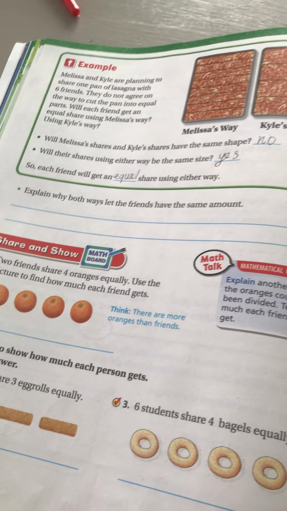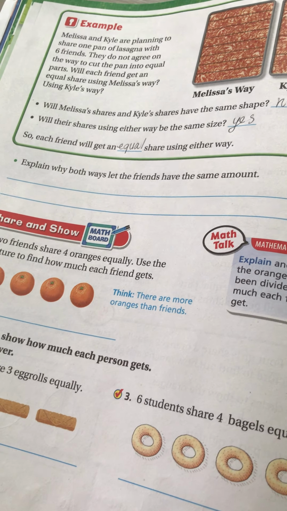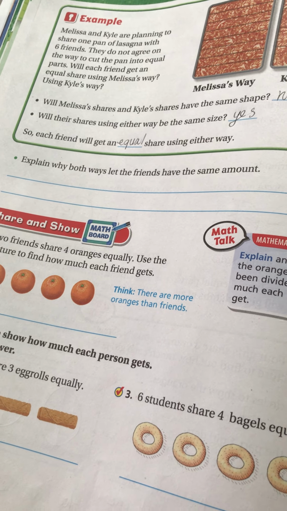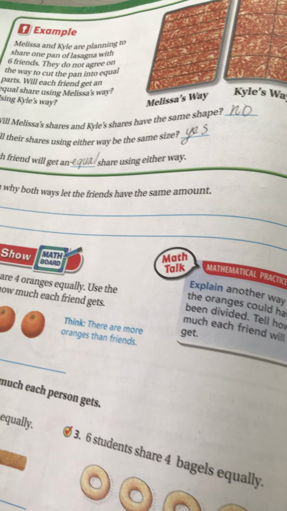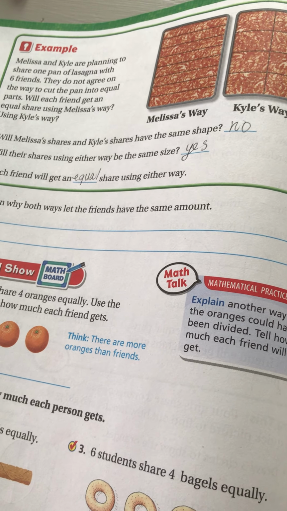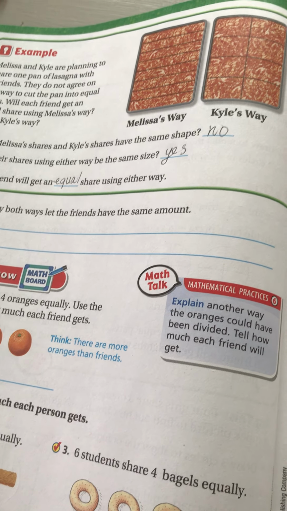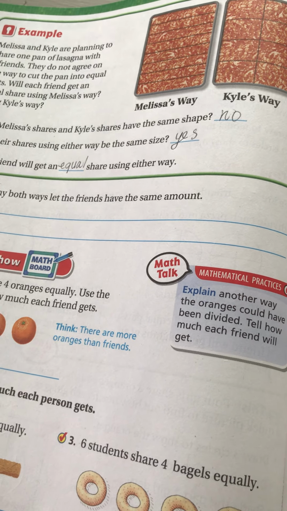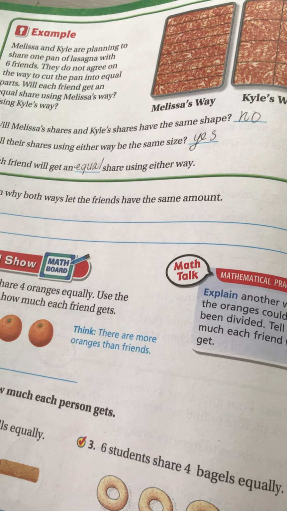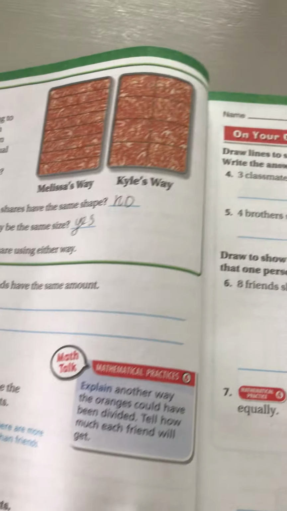Then it says, explain why both ways let the friends have the same amount. You could easily write there, because they all are equal sizes, right? Melissa and Kyle both plan to divide the pan into the 8 equal parts. Both have equal shares. It doesn't matter if the equal parts are shaped differently, they're still the same size. All right?